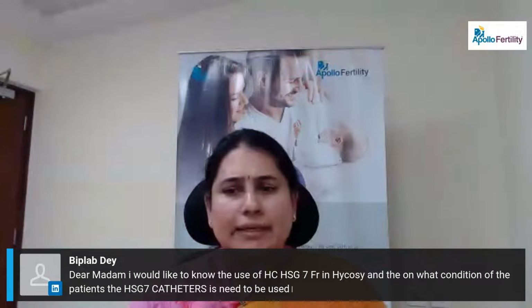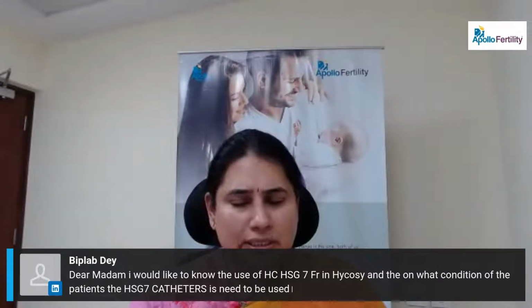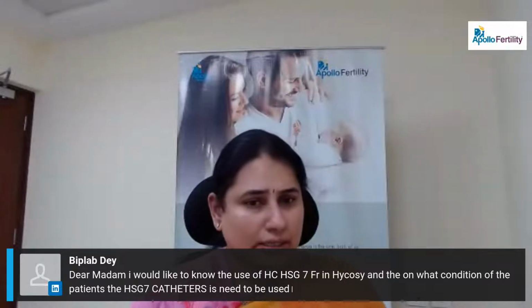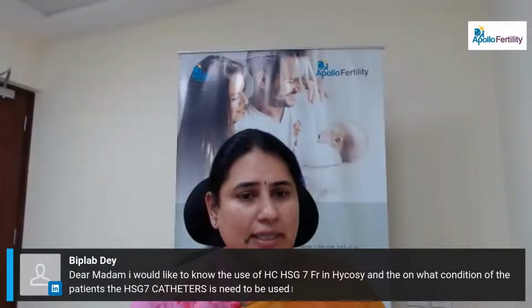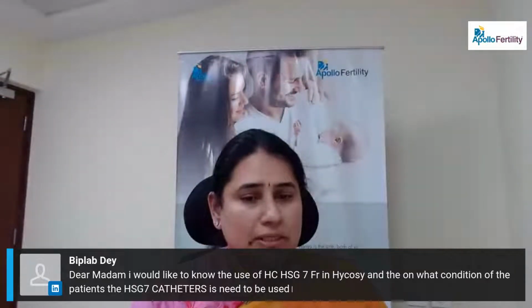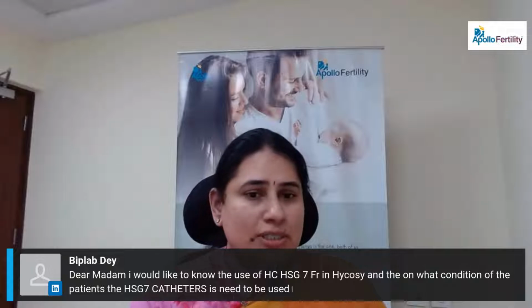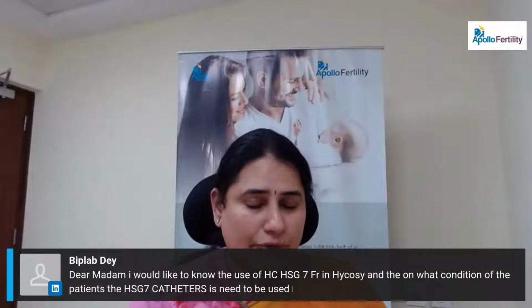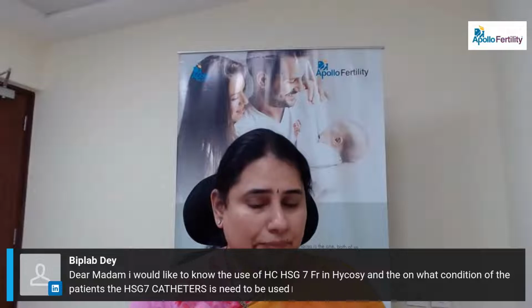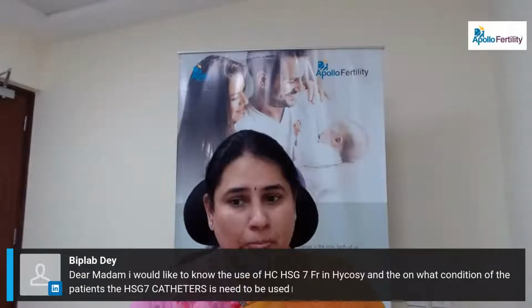Generally the HSG or the tubal test is done between day 6 to day 10 of the cycle. It is done under X-ray, and there are different sizes of catheters depending upon the cervix size. Where there is a small cervix and the opening is small, we have smaller size catheters for injecting the dye, and depending upon the size of the cervix we use the catheter which has to be used.